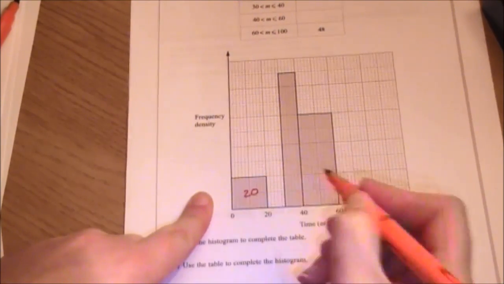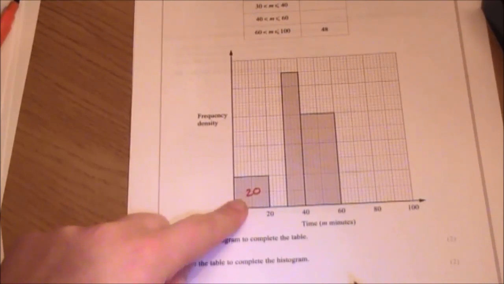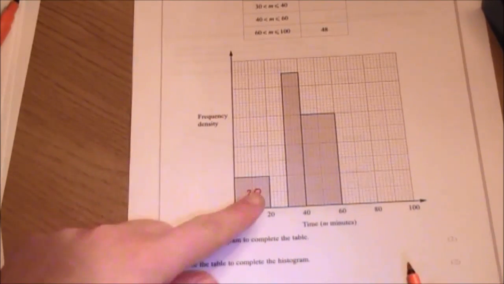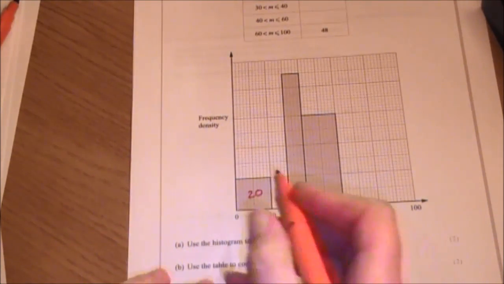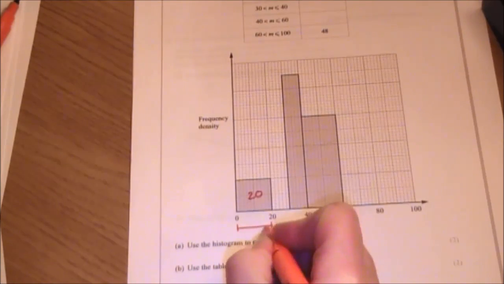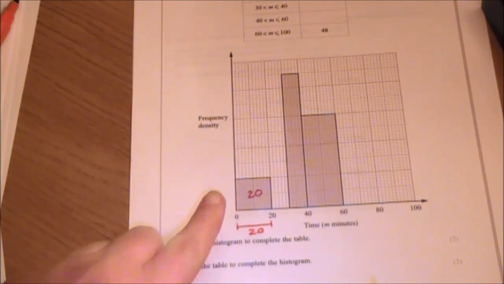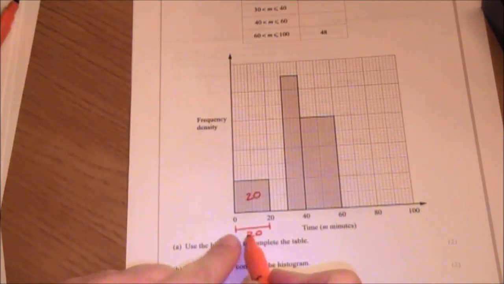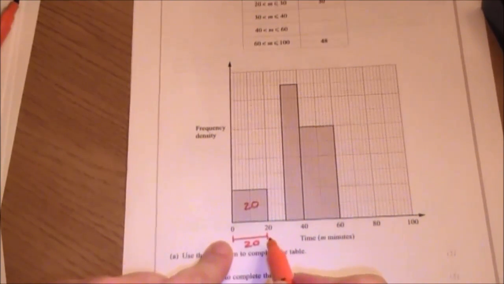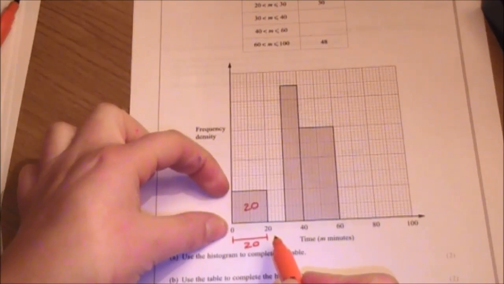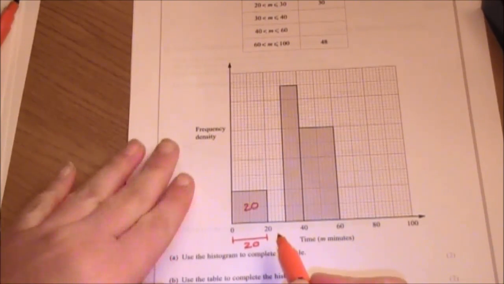I'm going to write 20 in there. So this rectangle has an area of 20. It's got a width of 20 also. So I need to ask myself, a width of 20 multiplied by a height of what is going to give me an area of 20?